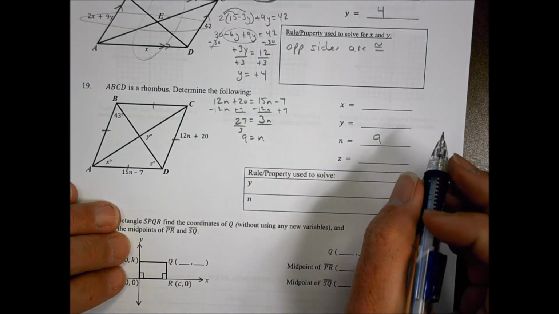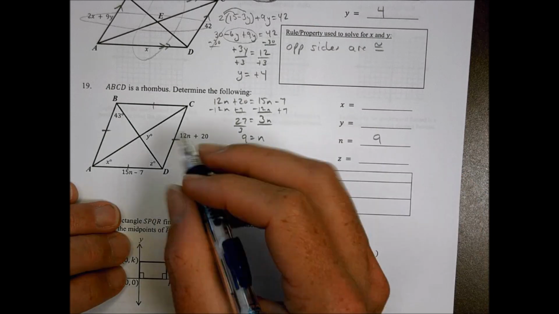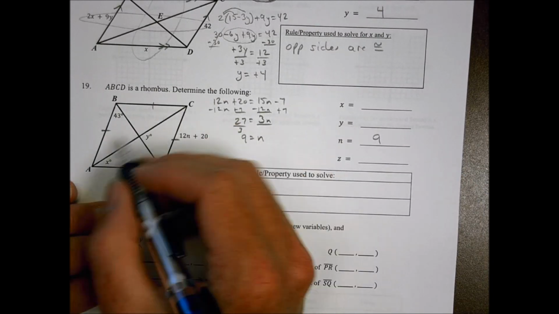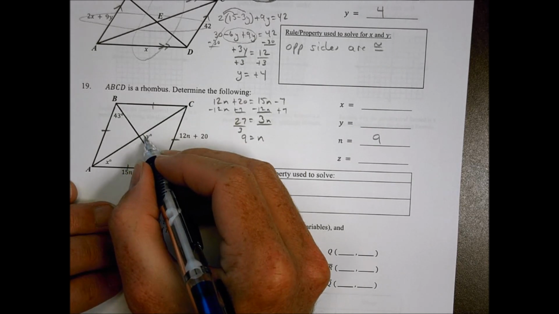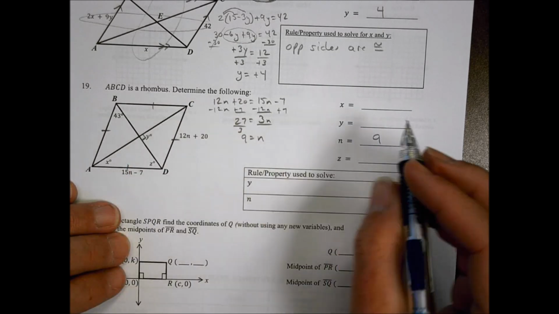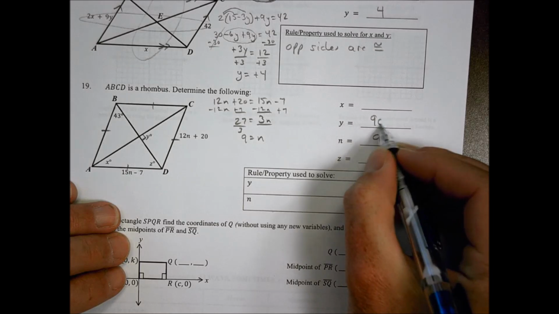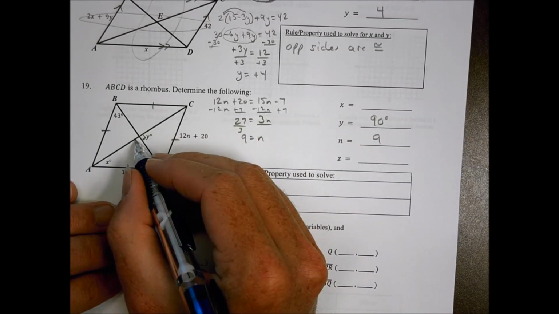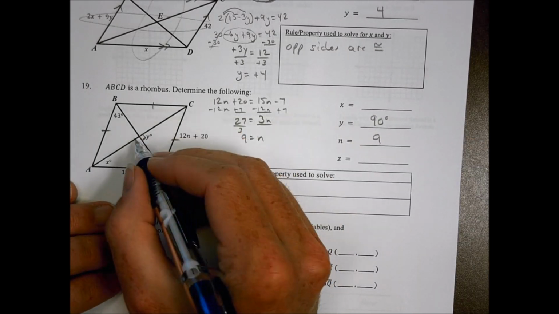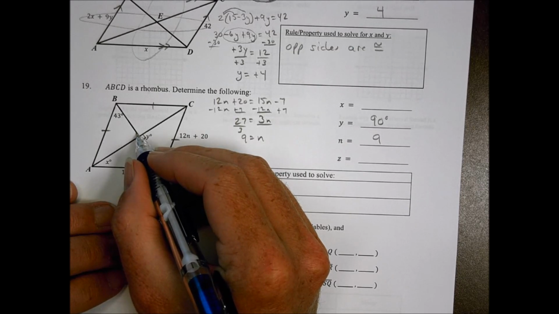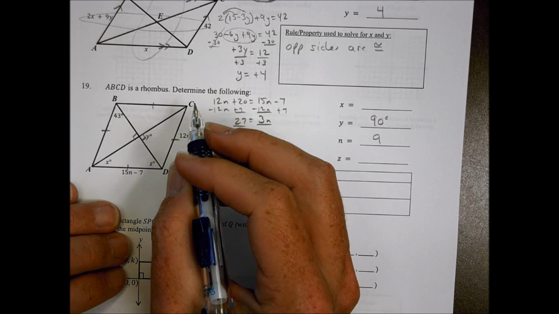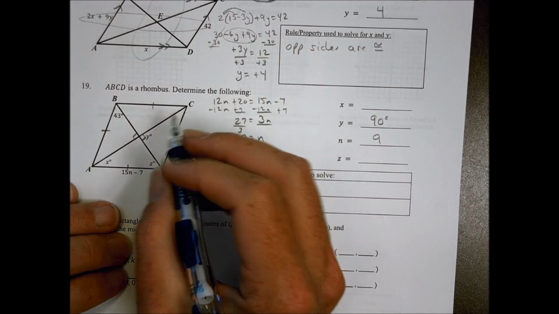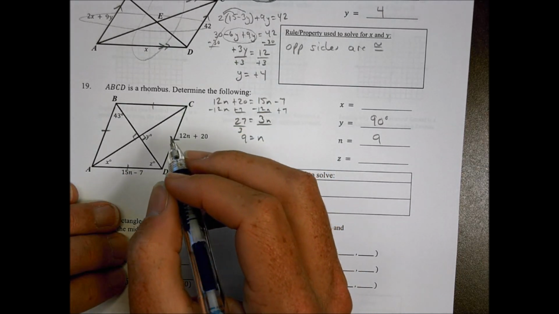Good so far, no problem. Now we have to find some angle measurements. Because this is a rhombus, their diagonals when they cross the middle are going to form 90-degree angles. That means y is going to be equal to 90 degrees right away, no problem. It also means that this one right here is 90 degrees as well, right? They're all 90 degrees. So, doing all right, 90 degrees, 90 degrees, 90 degrees, that's 90 degrees as well, not too bad.